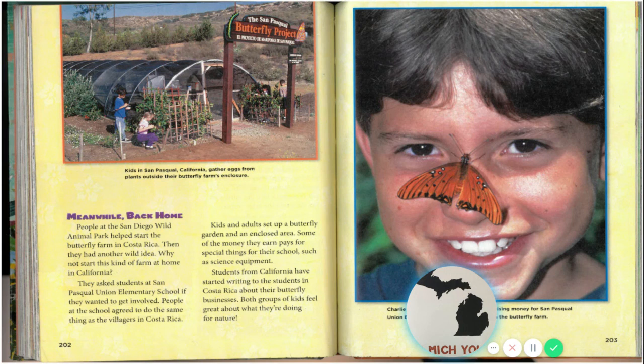Caption: Charlie Hanscom is just one of the kids raising money for San Pasqual Union Elementary School by helping with the butterfly farm. Okay, so you learned a lot today, or in the last 2 days, about Barra del Colorado, that village in Costa Rica, and how people, children, and parents and teachers got together to help here from the United States. All right, now go back to slides 6 and 7 and answer your questions.